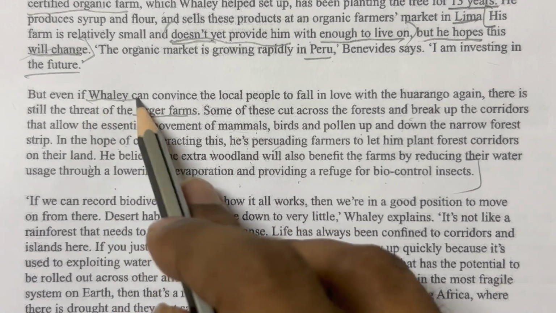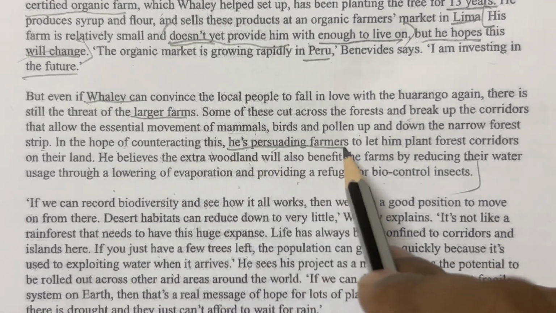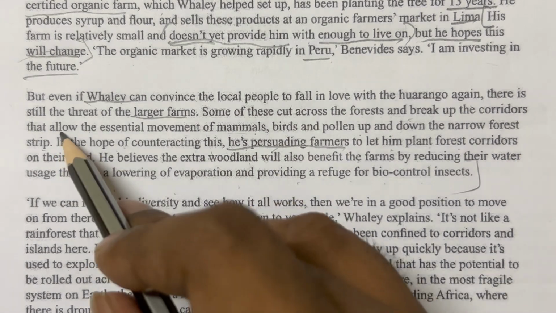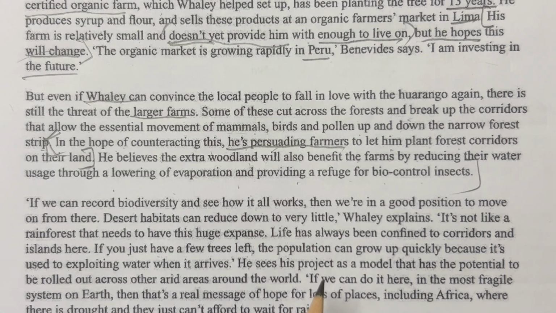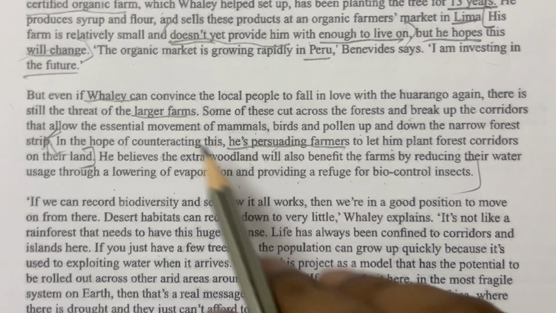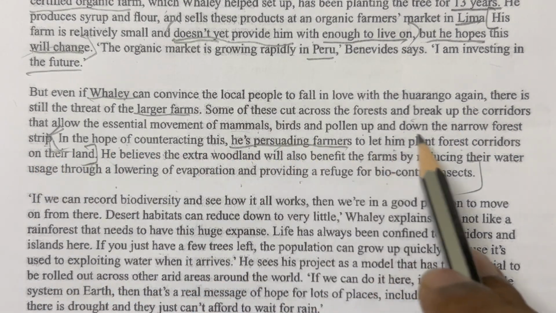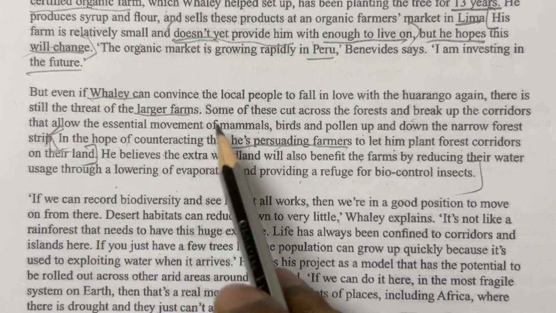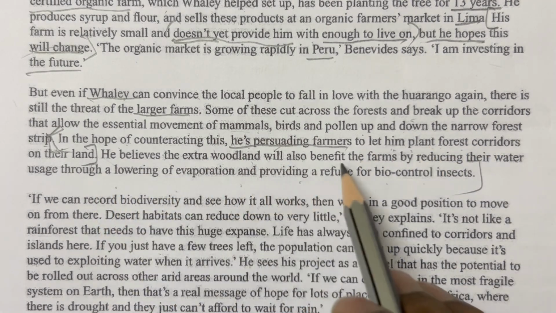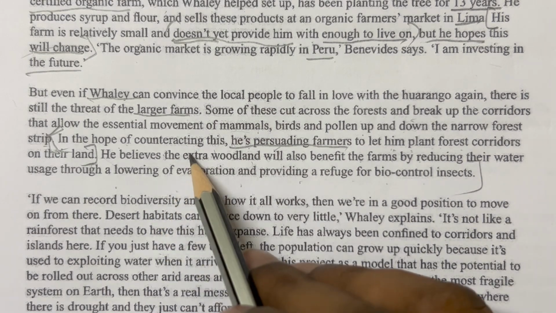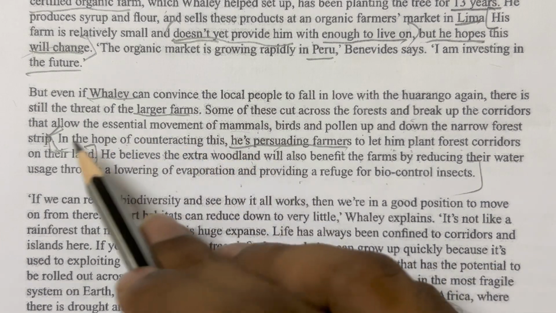So we have this guy called Valley, and what would we read about the farmers here? He's persuading the farmers to let him plant forest corridors on their land in the hope of countering this. Okay, so does he need any support from the farmers or not? What do you think? Yes. See, some of these cut across the forest and break up the corridors that allow the essential movement of mammals and birds up and down the narrow forest strip. So to counter this, he is persuading the farmers to let him plant forest corridors on their land. He believes the extra woodland will also benefit the farmers by reducing the water usage. So definitely he needs support from the farmers in order to protect the wildlife. So here this sentence carries the answer. Okay.